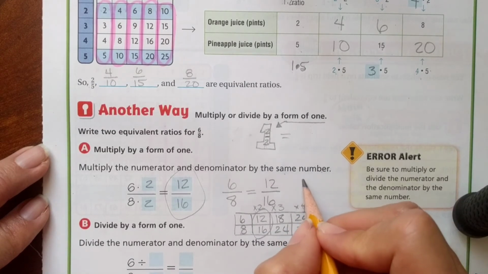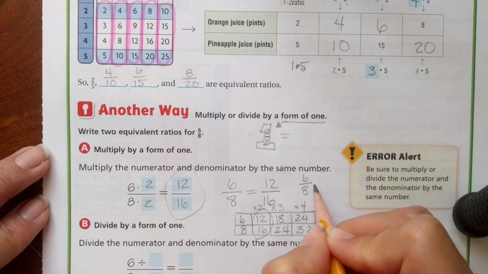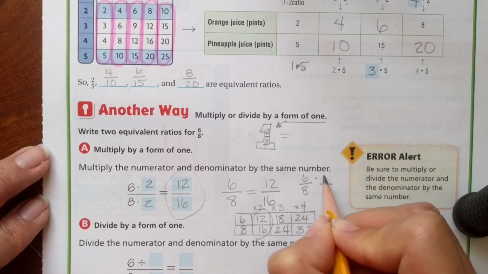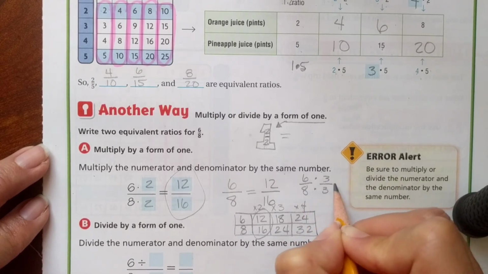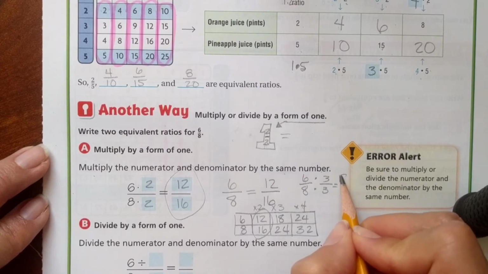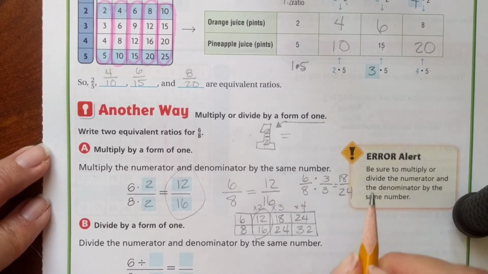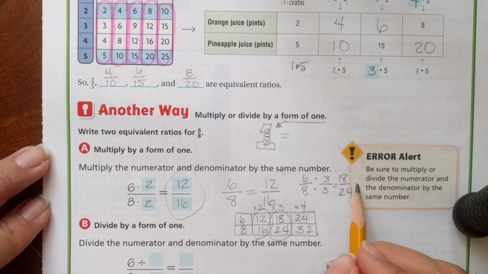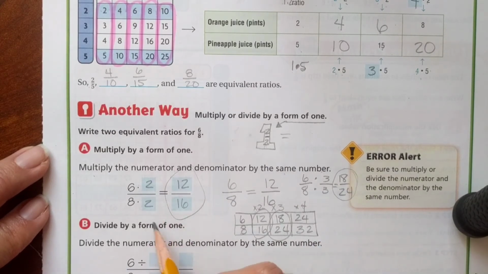So watch this if I do this again. 6 over 8 times 3 over 3. I end up with 18 over 24. Look at that. It's the same thing as what's going on in the table. We're doing the exact same thing. We're just not bothering to draw a table. That's it. That's the only difference.